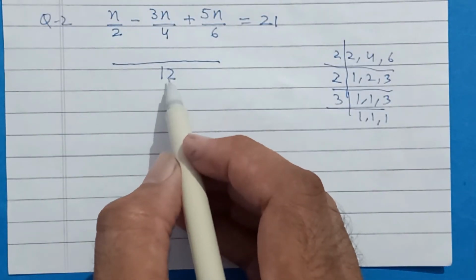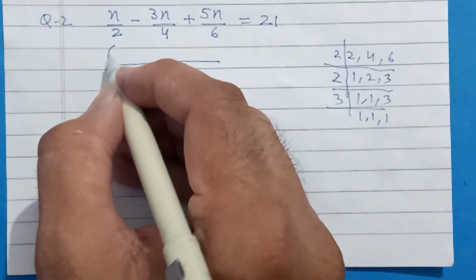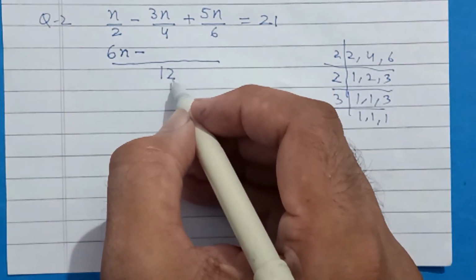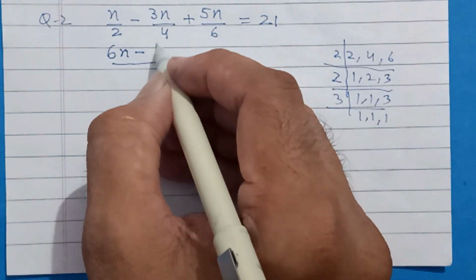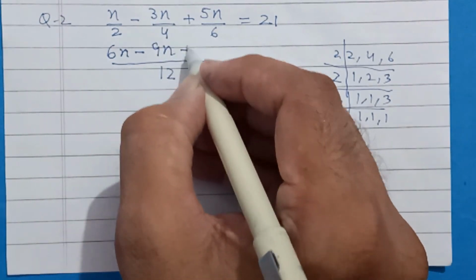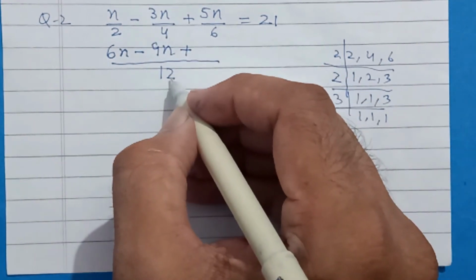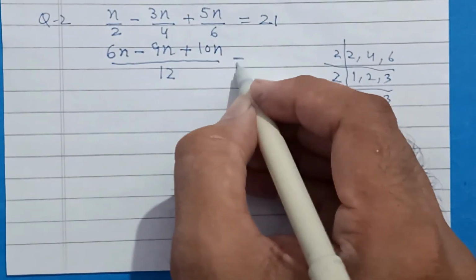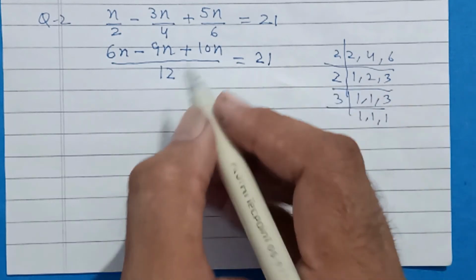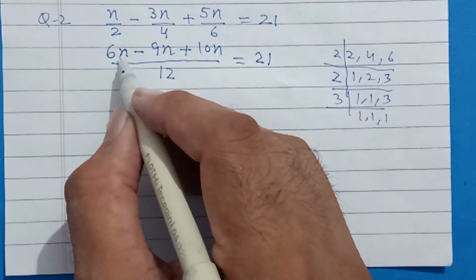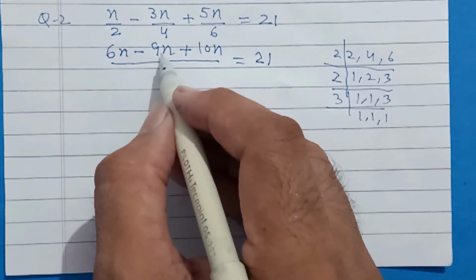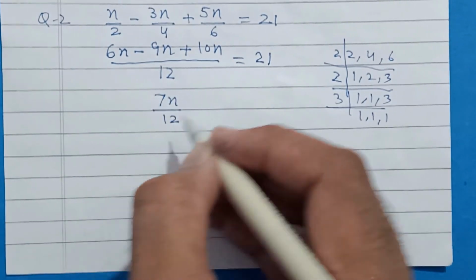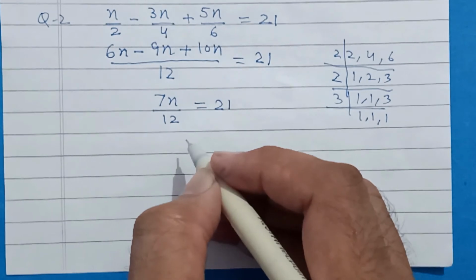Now divide this 12 by 2. We get 6. Multiply that 6 by n. It is 6n. Minus, 4 3s are 12, 3 into 3 is 9n. Plus, 6 2s are 12, 2 into 5 is 10n, is equal to 21. Now 10 plus 6 is 16. 16 minus 9 is 7n upon 12 is equal to 21.